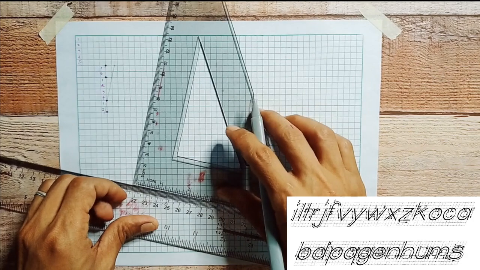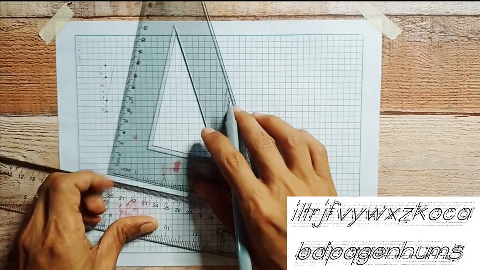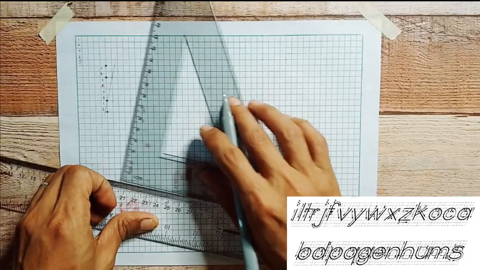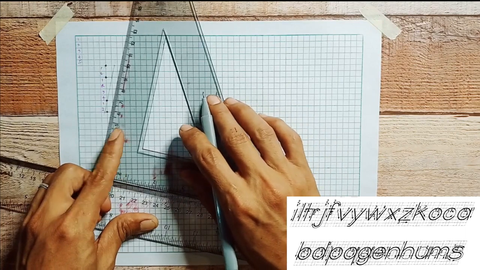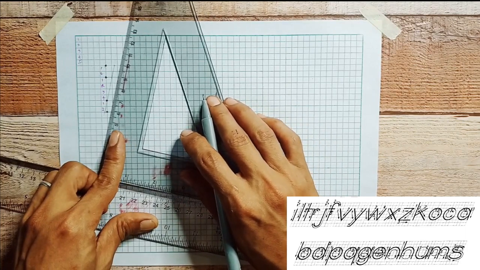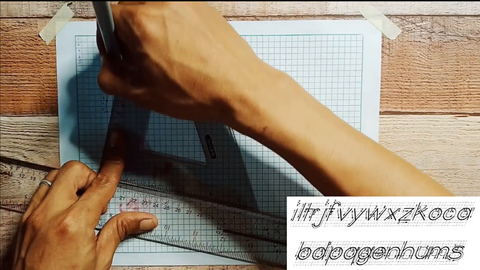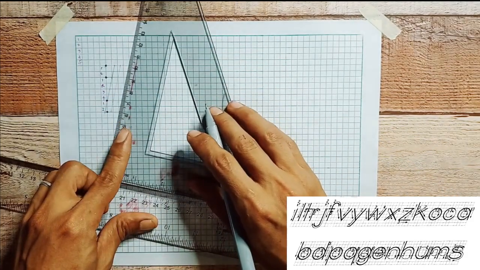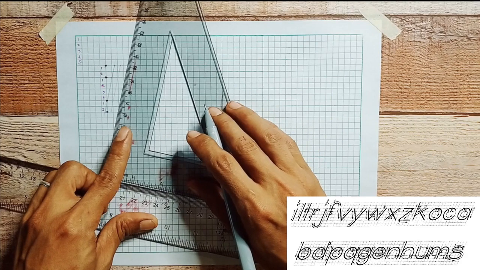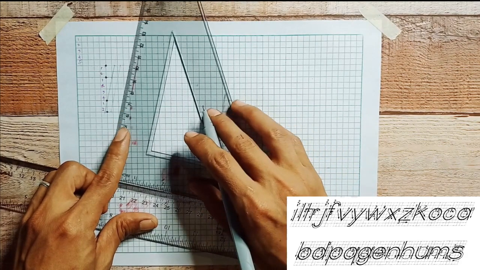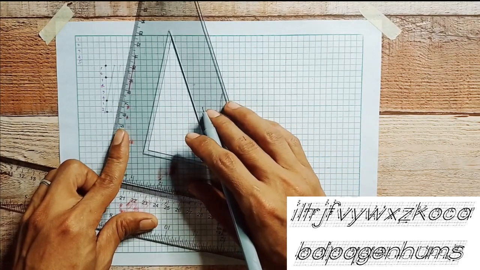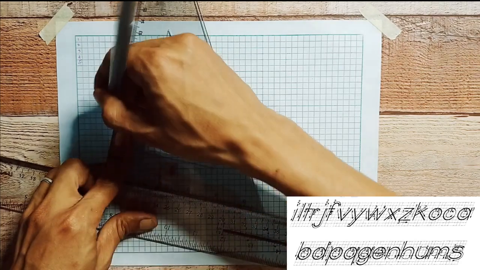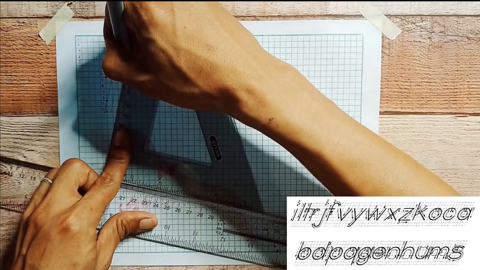Then go to the next just by sliding your triangle over your T-square or your foot rule as the base. You just slide towards the next box and do your guideline there, the next, and everything else will follow. Do the same for the rest of the grids.